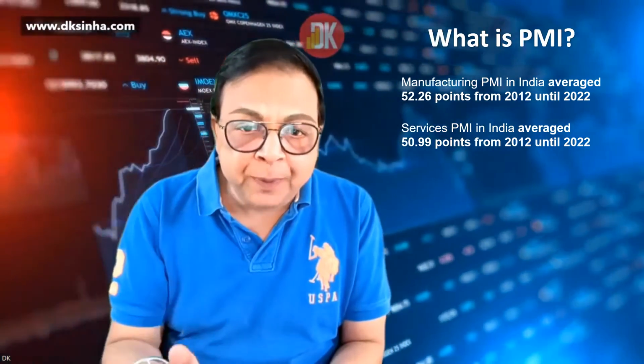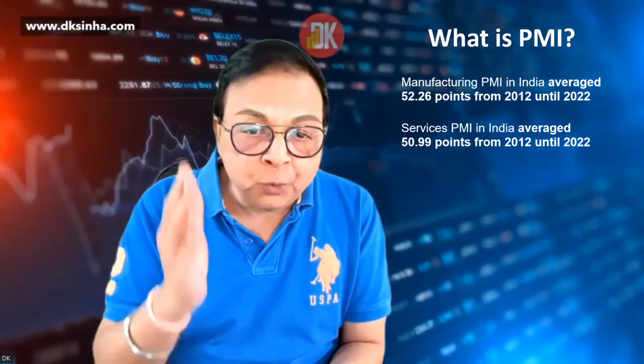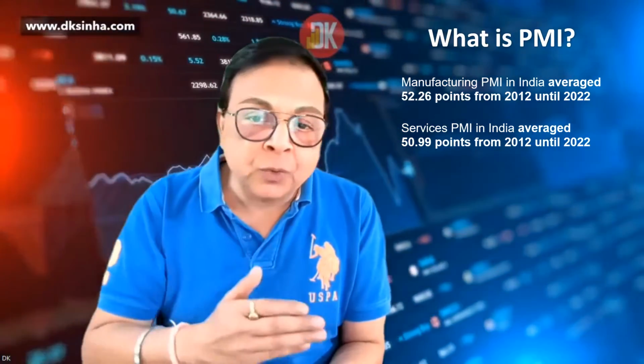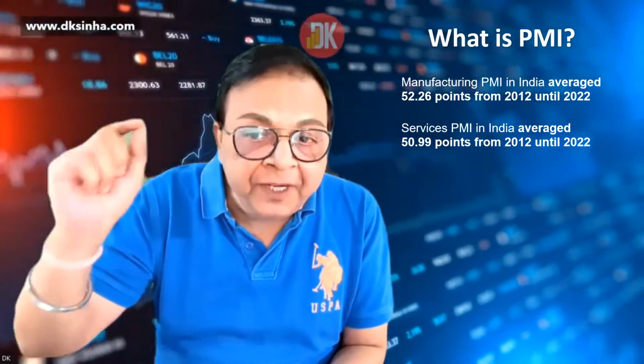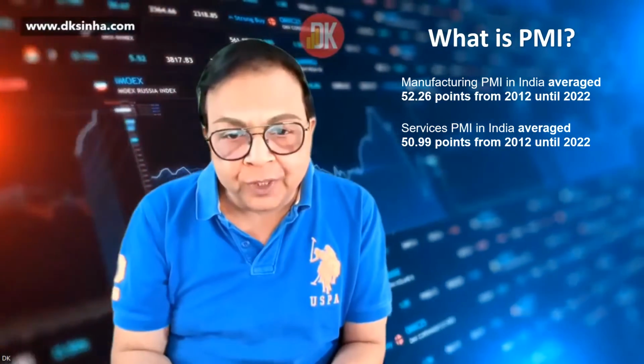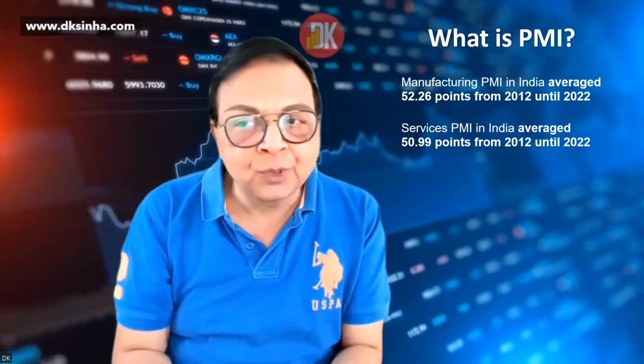Similarly, service PMI in India averaged 50.99 points from 2012 to 2022, and it also reached an all-time high of 59.2 points in the month of June 2022 and a record low of 5.4 in April 2020.